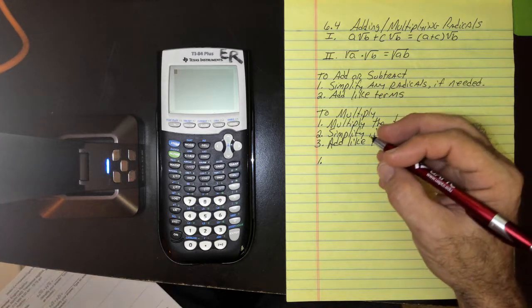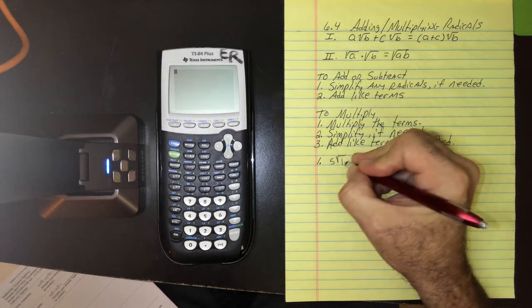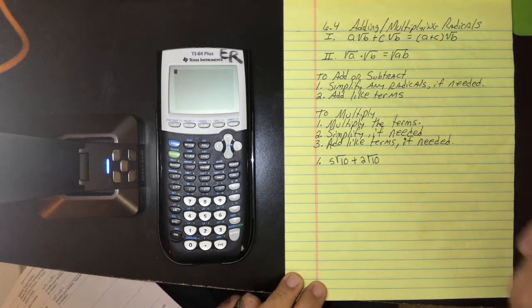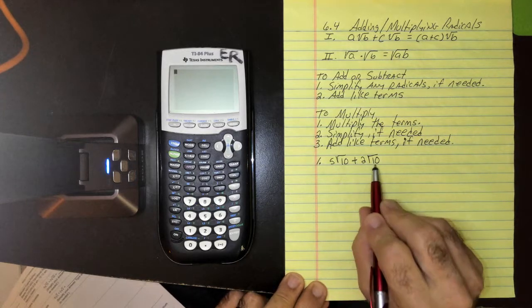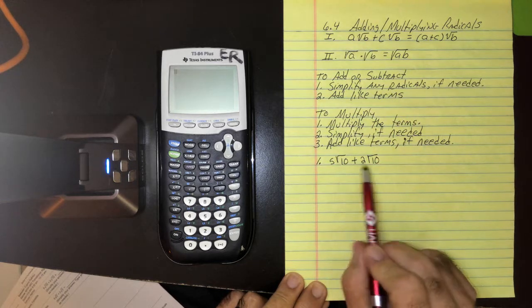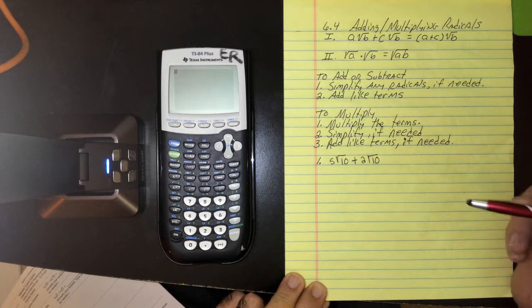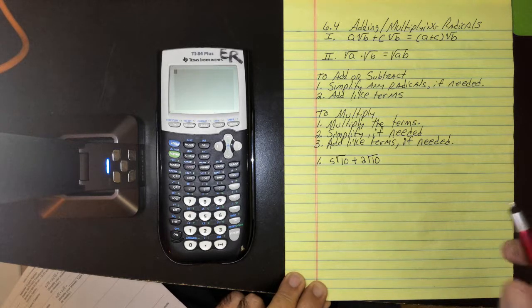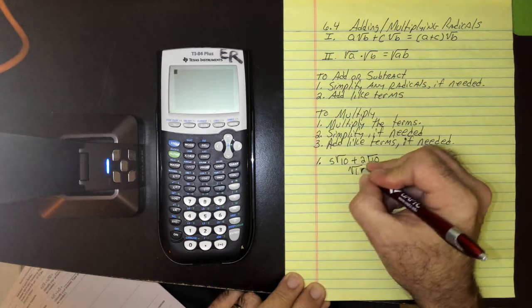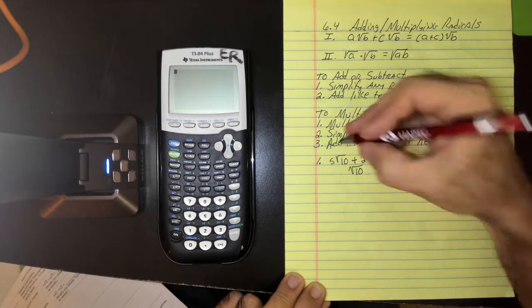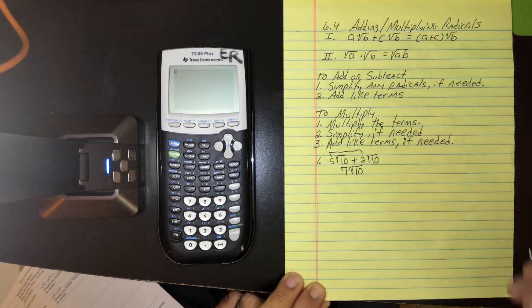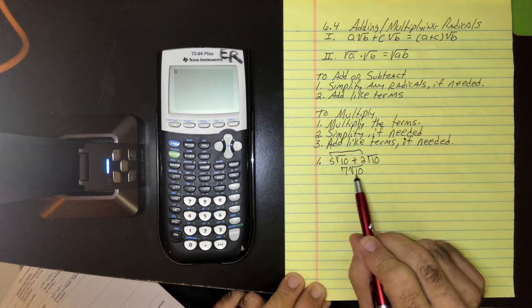So the first one, I'm going to do 5 square root of 10 plus 2 square root of 10. Now, these radicals match up, and notice, first thing I want to do is simplify. Well, square root of 10 will not simplify because there's no factors that are perfect squares. So what I would do, since the radicals match up, the answer is going to have to be square root of 10 under the radical. But what I do now is add 5 plus 2 to get 7. So altogether I got 7 square root of 10s.